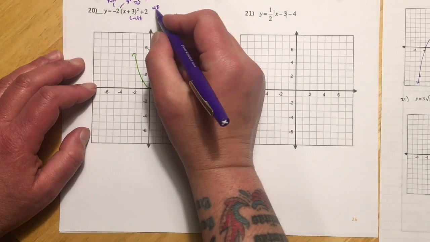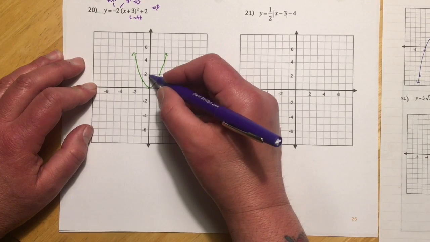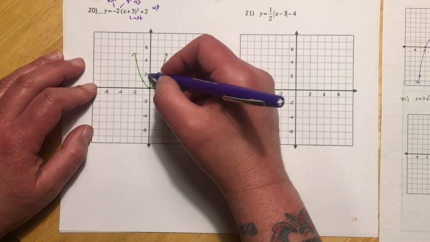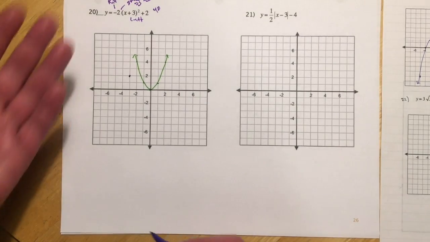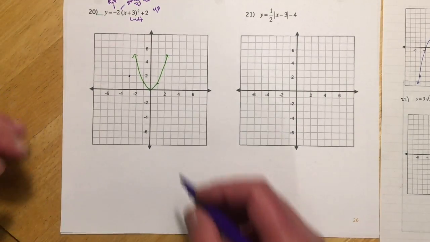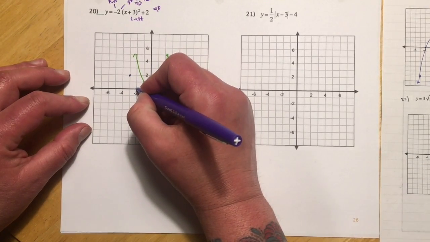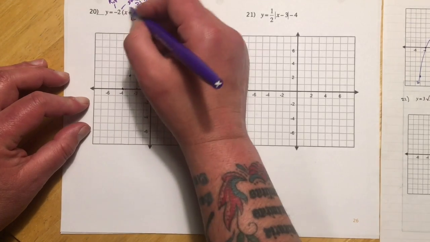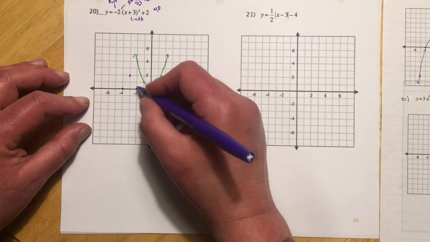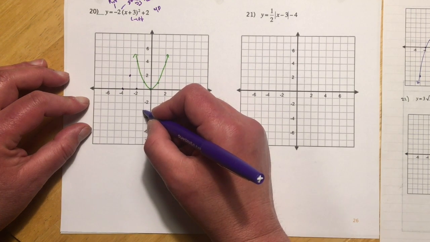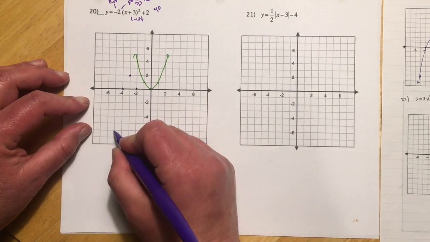So, okay, let's get the up and left part. So it's going to go up 2 and left 3. Up 2, left 1, 2, 3, so that's right there. So that's the new vertex, and now it's going to open down, and instead of going over 1, up 1, it's going to go over 1, down 2. And there's your stretch by a factor of 2. The next one, if you want to be fancy, would be 6 below that. You don't have to be that fancy. I'm probably going to miscount it. There we go.